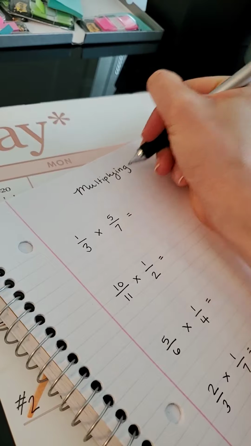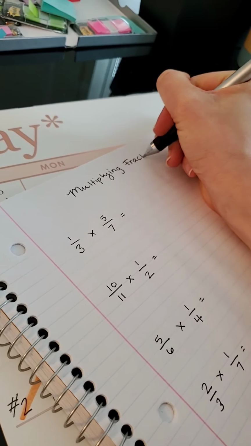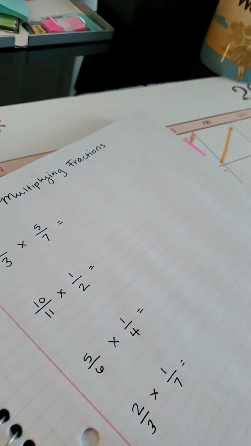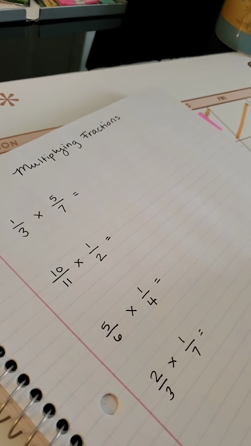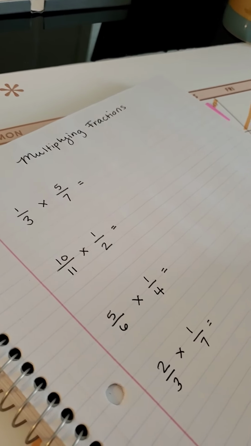I know that some of you guys have already been practicing this quite a bit, but this is just going to be a nice review to remind you of the steps that we take anytime we multiply fractions.